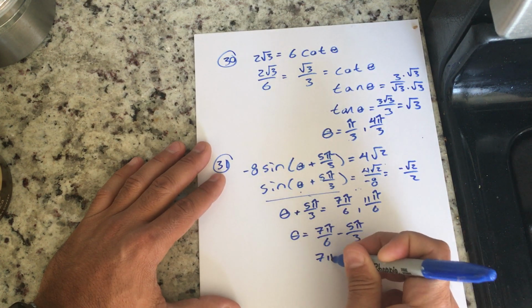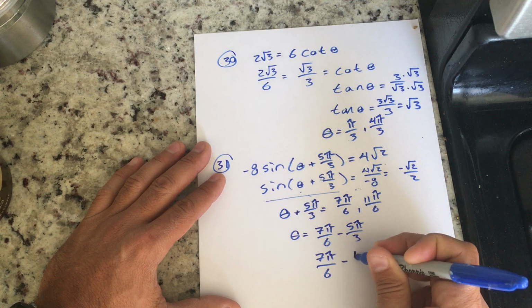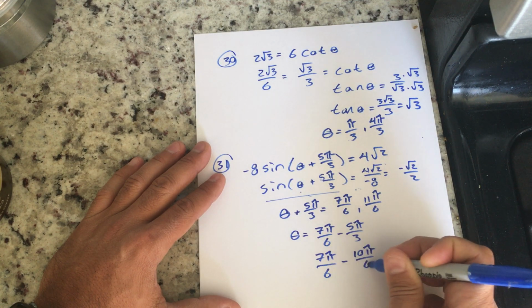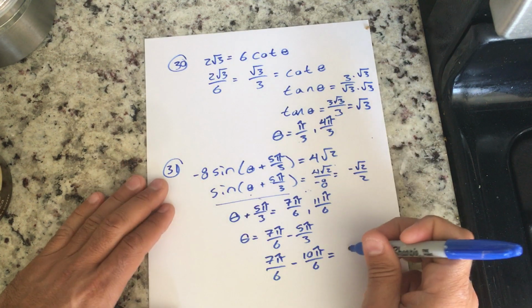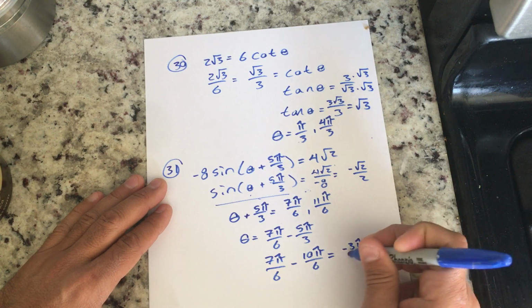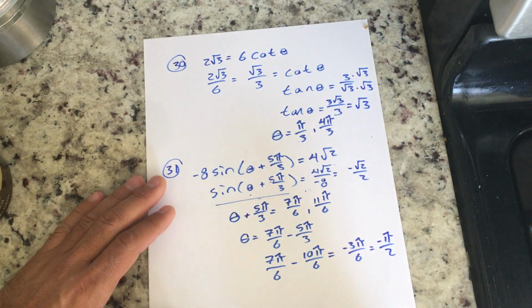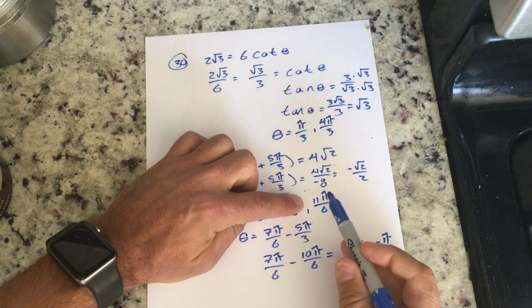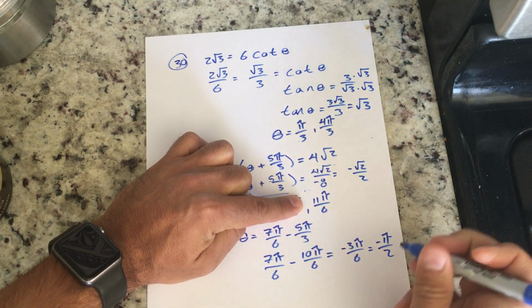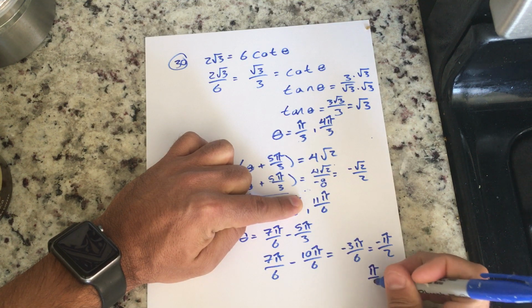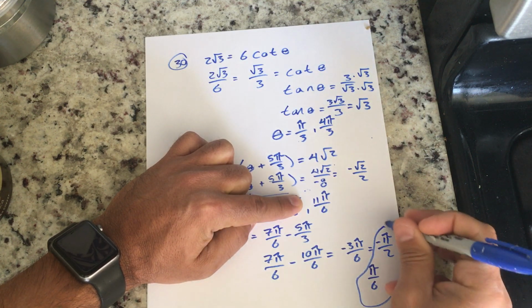So I'm going to really make it 7 pi over 6 minus 10 pi over 6, which is going to be negative 3 pi over 6, which is going to be negative pi over 2. Do the same thing here. 11 pi over 6 minus 10 pi over 6 is pi over 6. So those are my two answers.